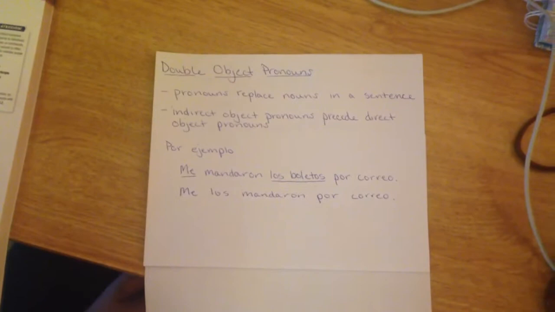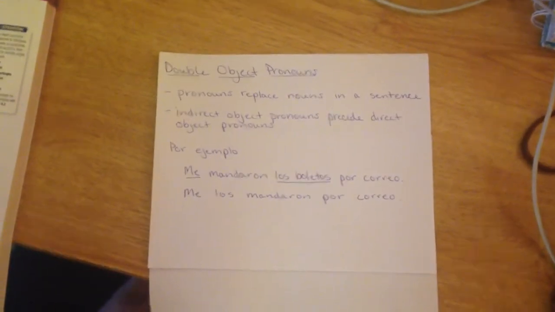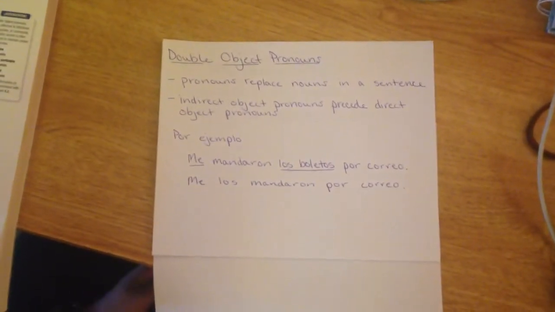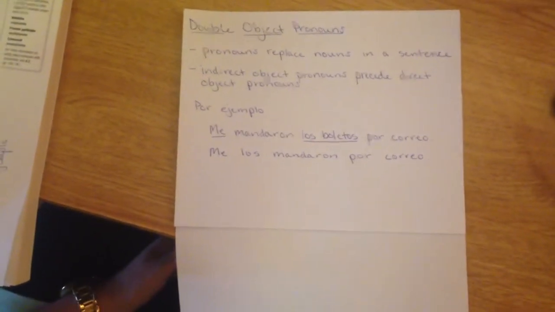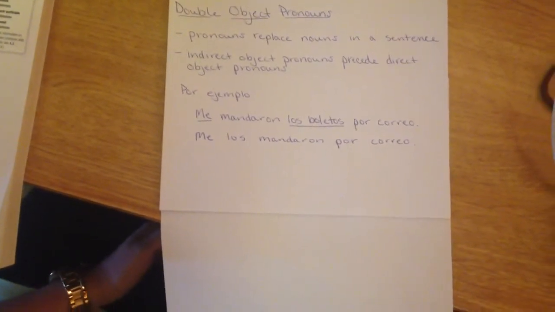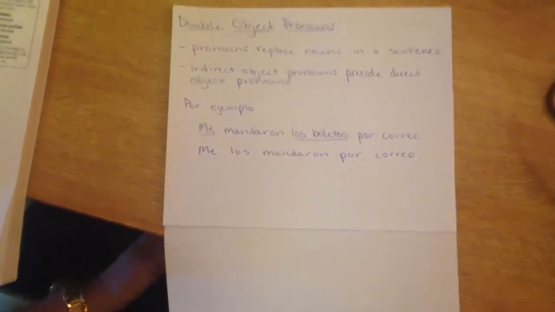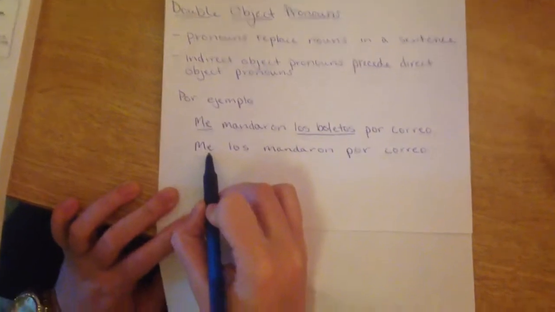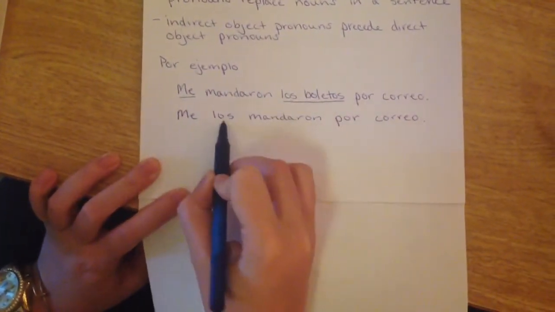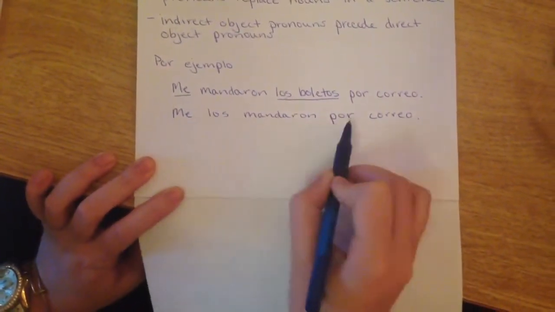Double object pronouns. Pronouns replace nouns in a sentence. Indirect object pronouns precede direct object pronouns. Por ejemplo, me mandaron los boletos por correo. Mandaron is the verb, and los boletos is receiving the action. Therefore, in the sentence, we keep the me and change los boletos to los. Me los mandaron por correo.